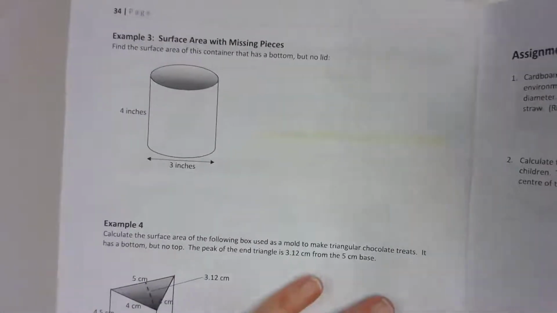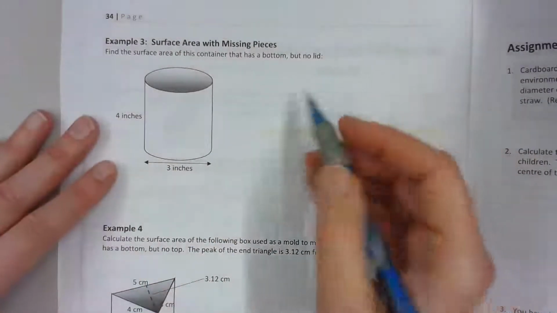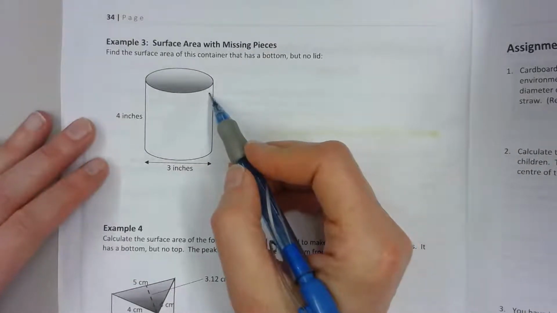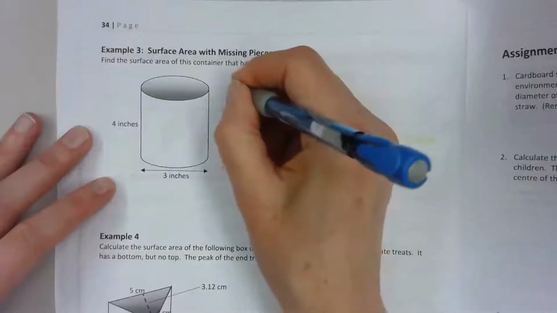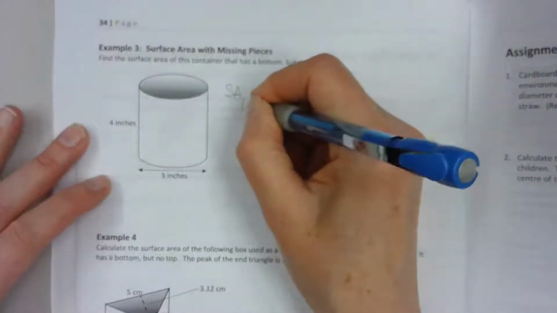Okay, let's look at example 3, and I'll post the notes, of course. So find the surface area of this container that has a bottom but no lid. Okay, so surface area of a cylinder.